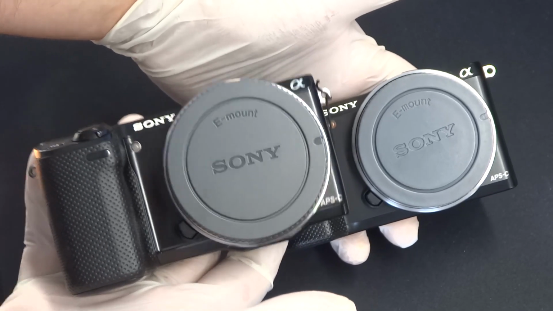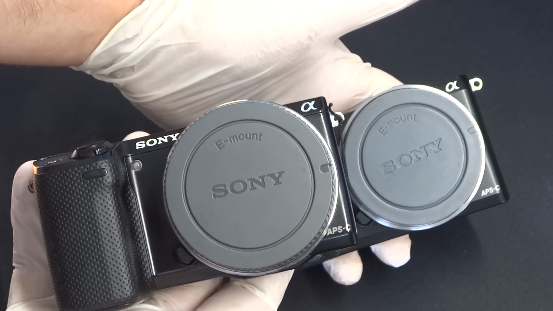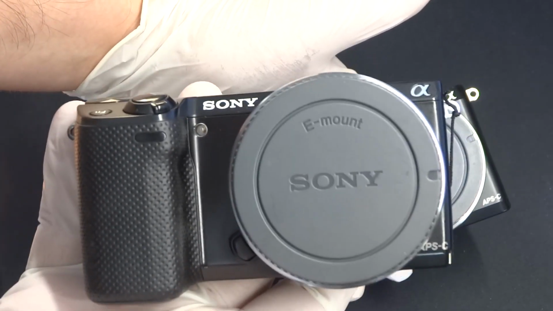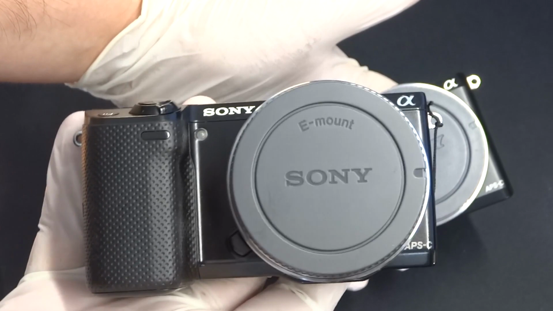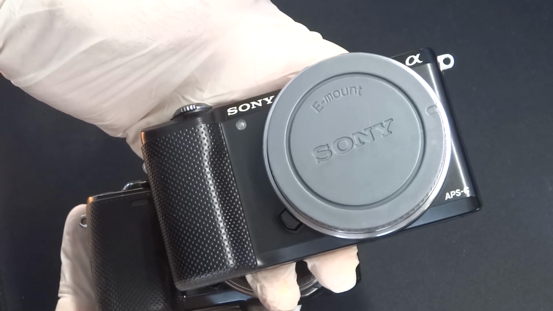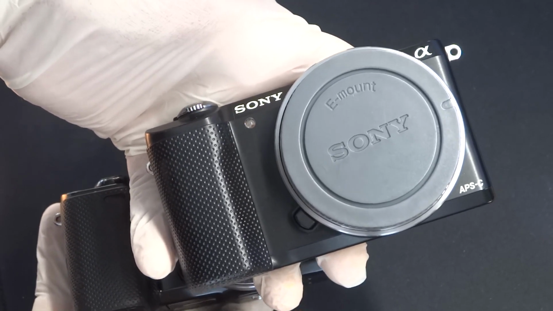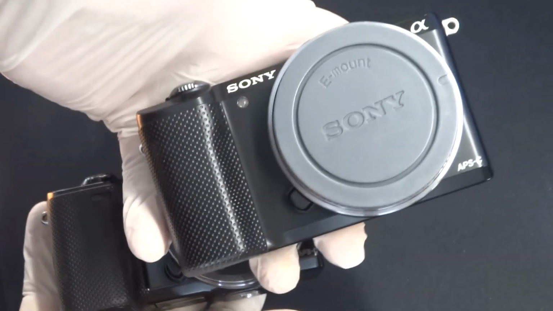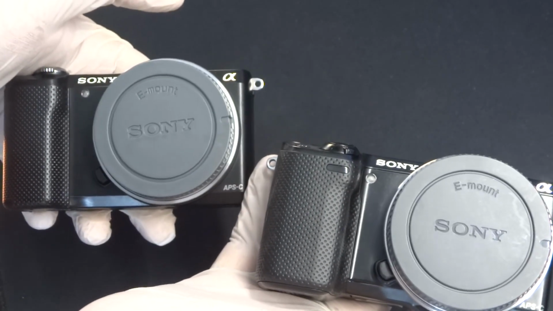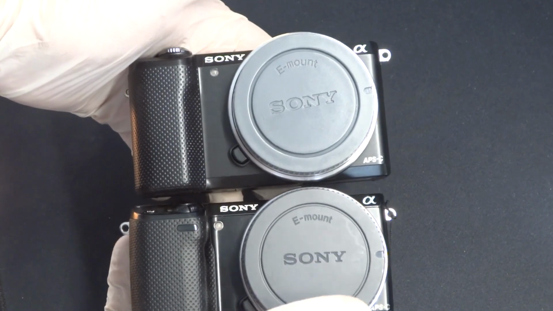Both cameras are very compact. The weight difference is 10 grams, almost nothing. The 5T weighs 276 grams and the Sony A5000 weighs 269 grams. So the A5000 is 10 grams lighter, which is virtually nothing. It is the same with the dimensions of these cameras. The difference is a couple of millimeters.